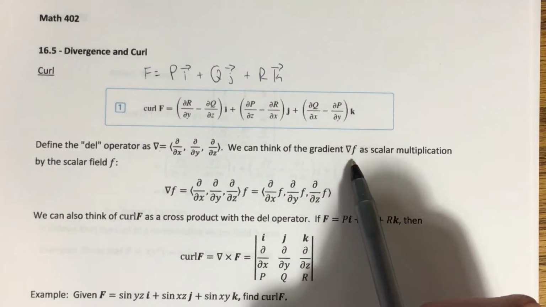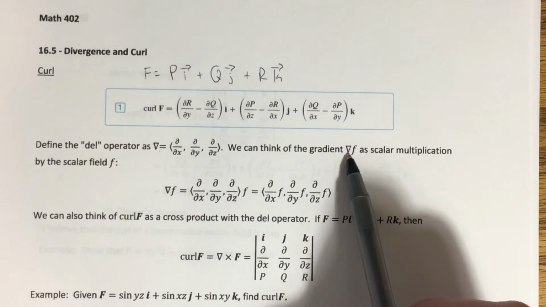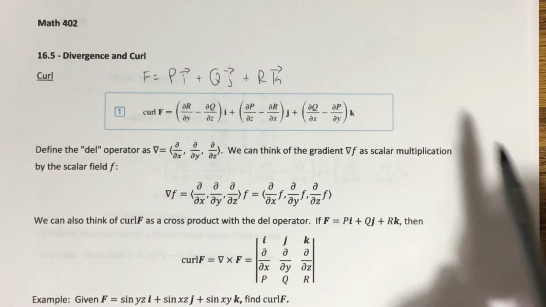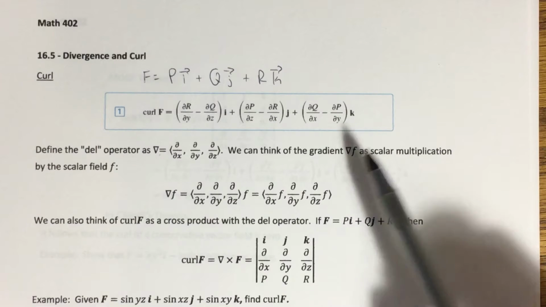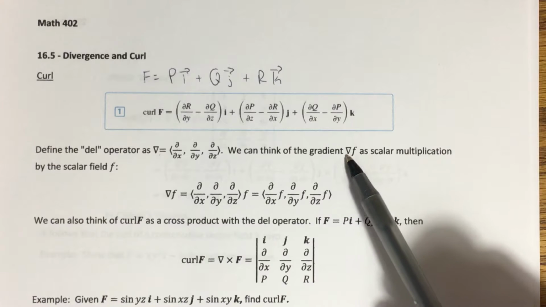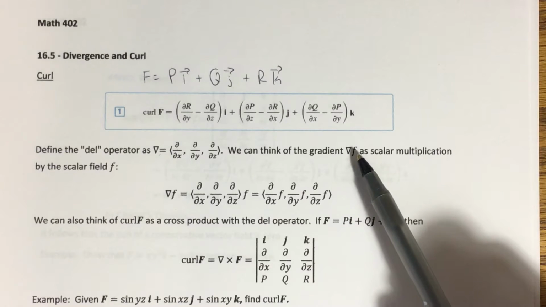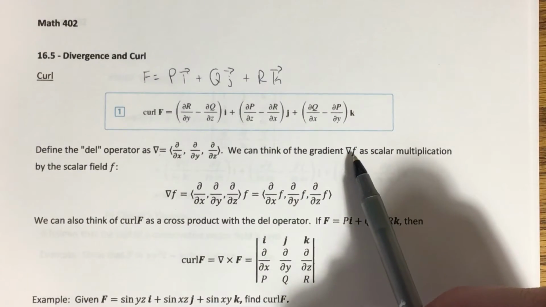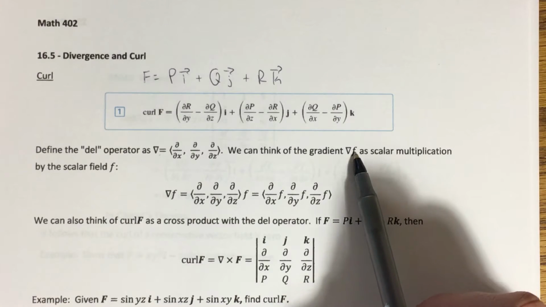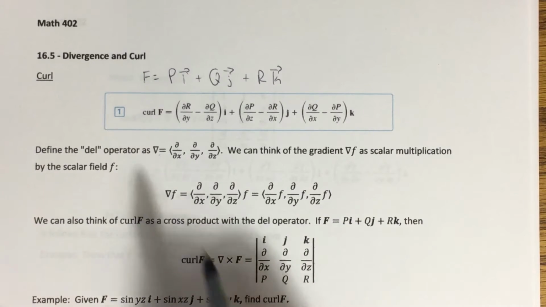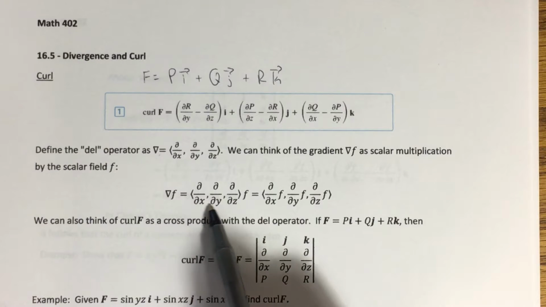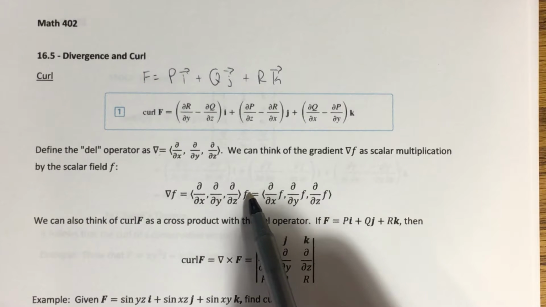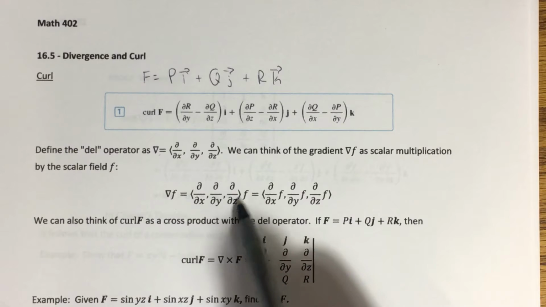So thinking of it in the context of the gradient, if I have del f, if I think of the del operator as a vector, and if I think of f as a scalar field, which is what a multivariable function is. Remember back in chapter 14 when we introduced the gradient, we took gradients of functions of the form f of x, y or f of x, y, z. Those are scalar fields. If I think of this like scalar multiplication, a vector here times a scalar here, then I can write this in this form. So del f is equal to this vector with these differential operators times a scalar, and then we know how to multiply vectors by scalars. We bring the f into each component.